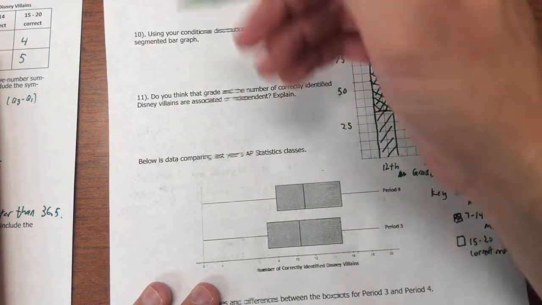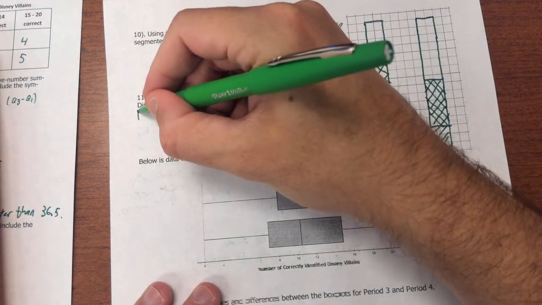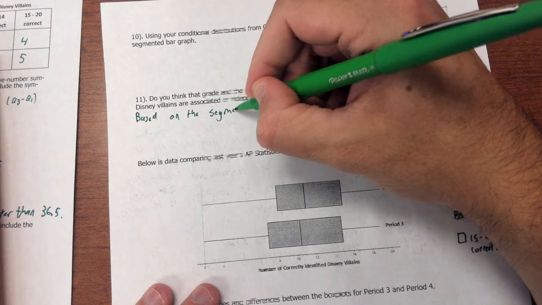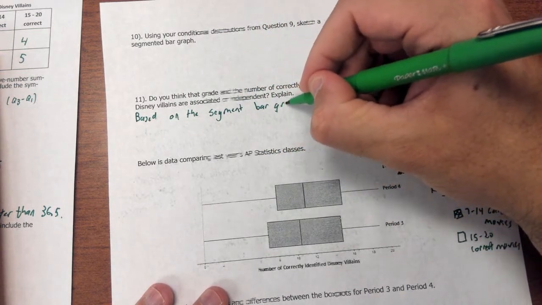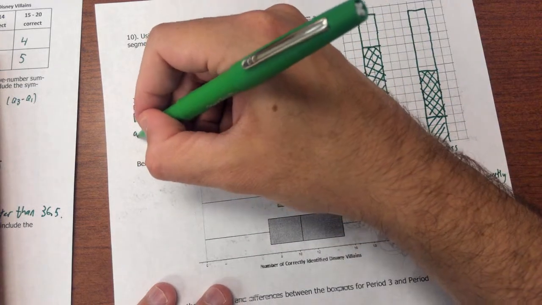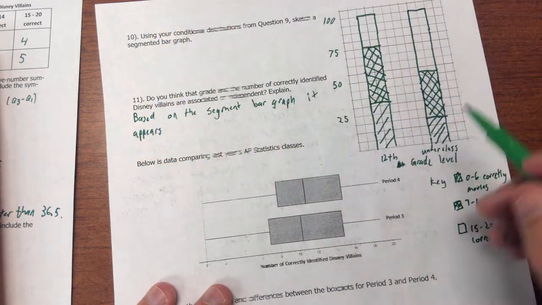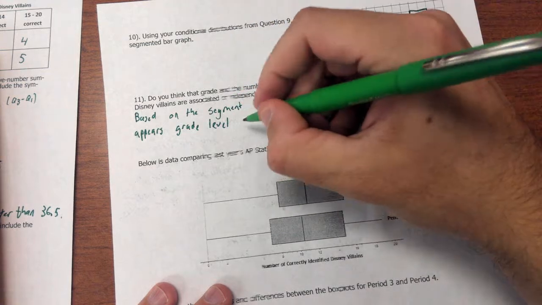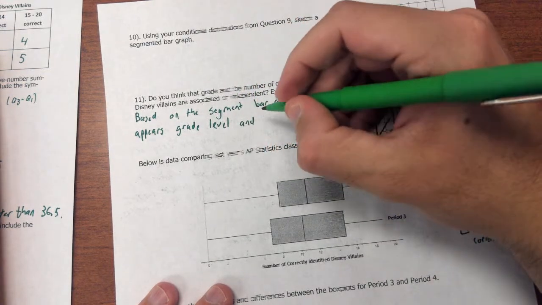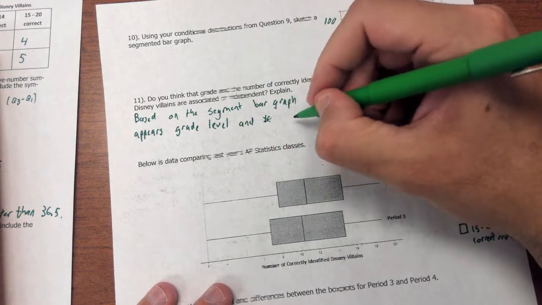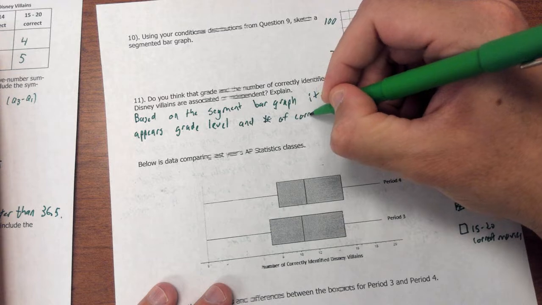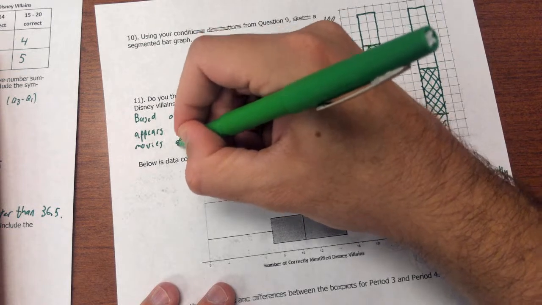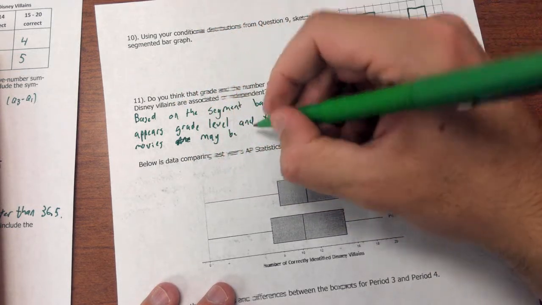So, based on the segmented bar graph, it appears grade level and, using a little shorthand here, number of correct movies, may be associated.